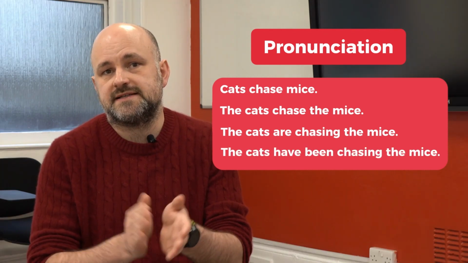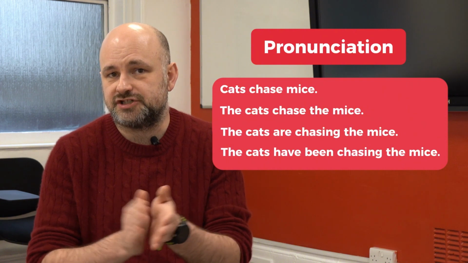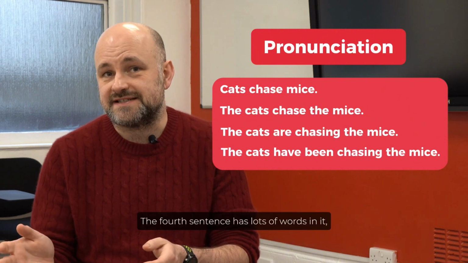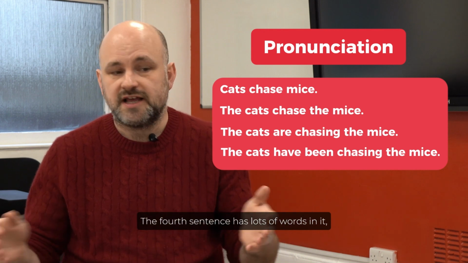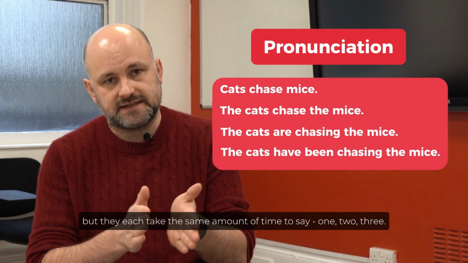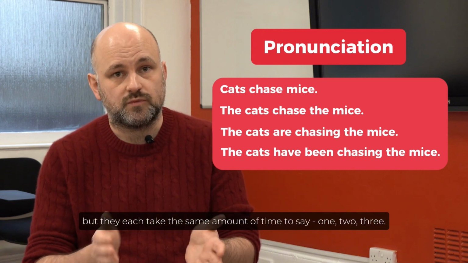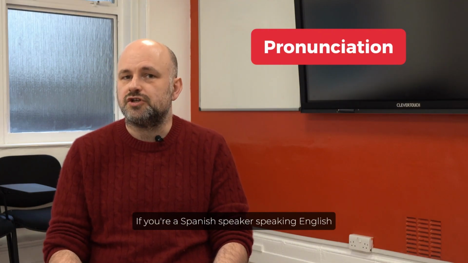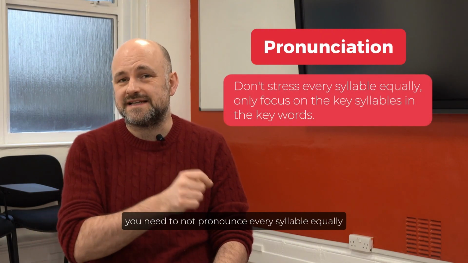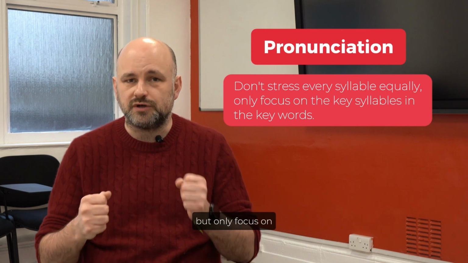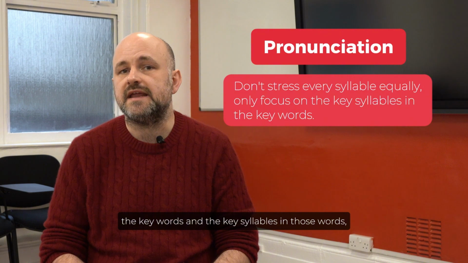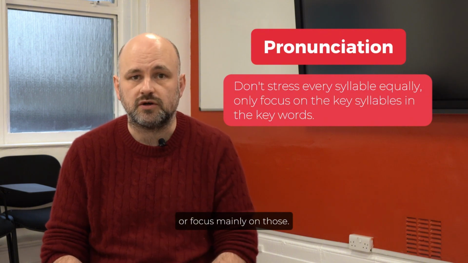The fourth sentence has lots of words in it, but they each take the same amount of time to say. If you're a Spanish speaker speaking English, you need to not pronounce every syllable equally, but only focus on the key words and the key syllables in those words, or focus mainly on those.